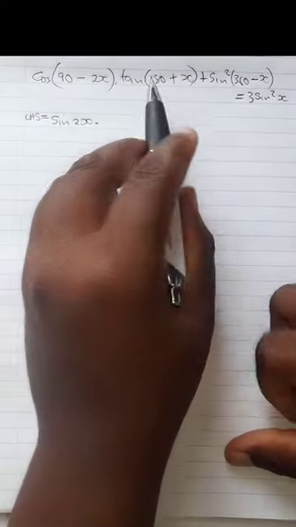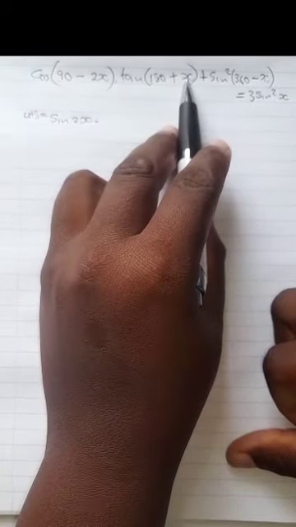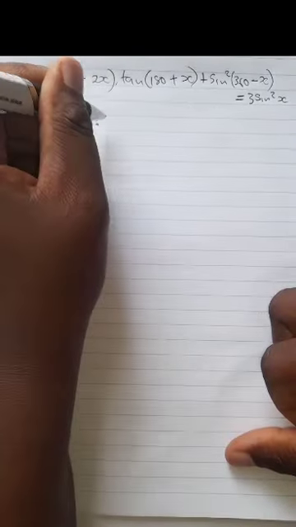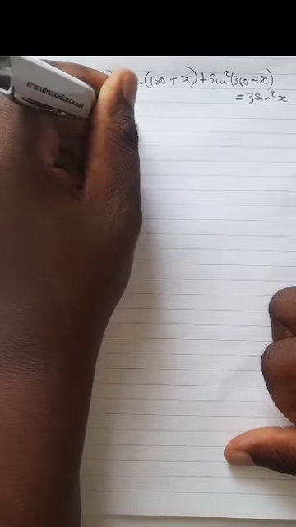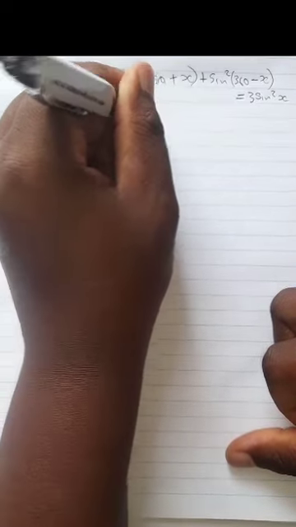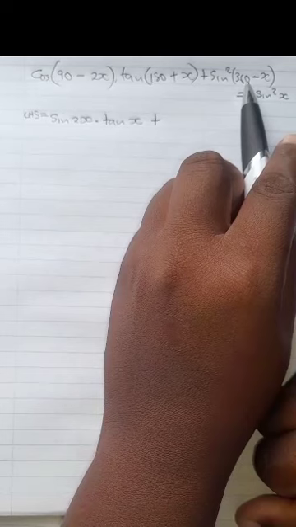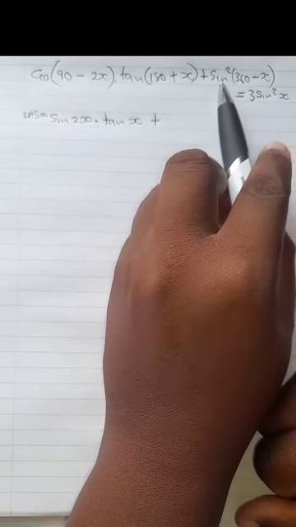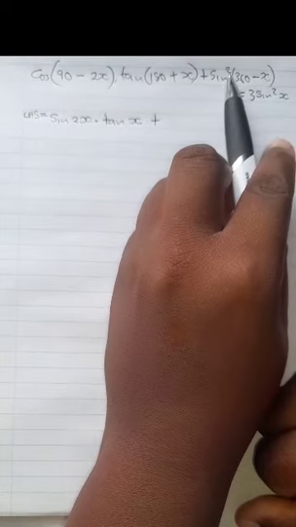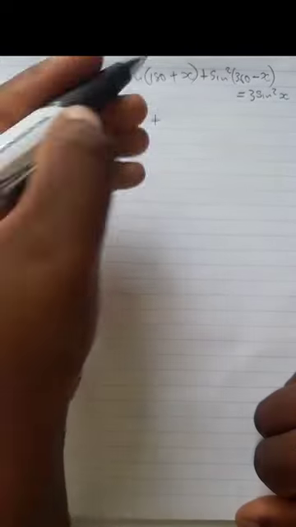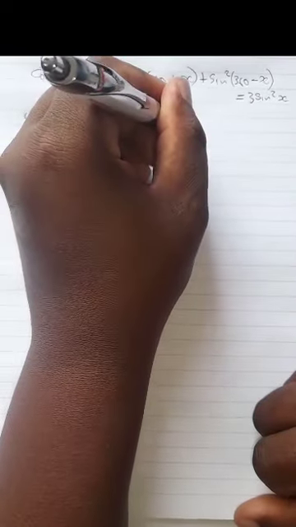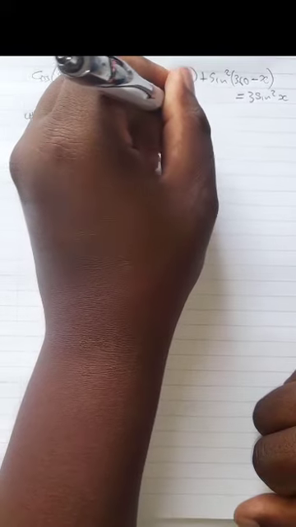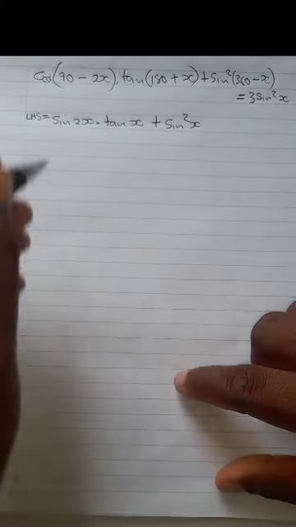And then multiplied by tan of 180 plus x. That's the third quadrant. So it gives us tan x. And then plus, this is the fourth quadrant, 360 minus x. That is negative, but because it is squared, the negative disappears. So we simply have sine x squared there.